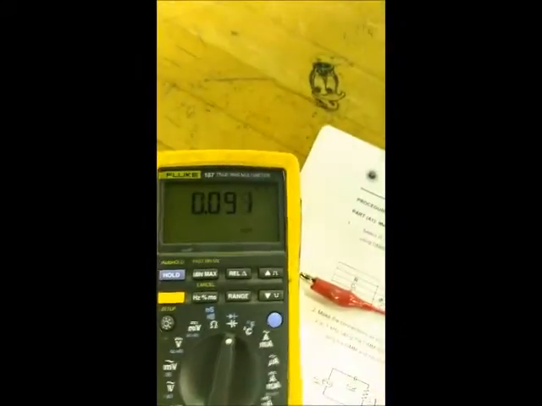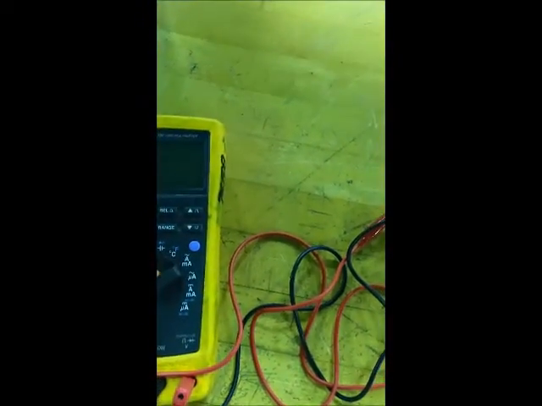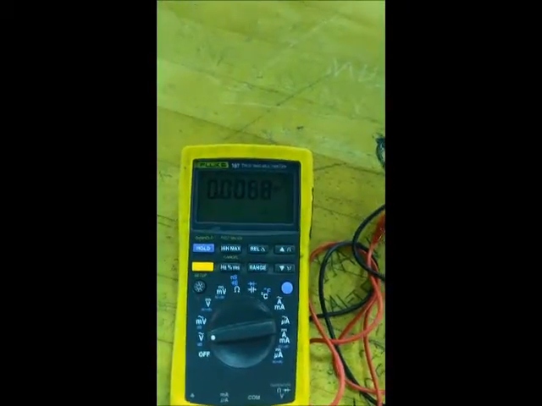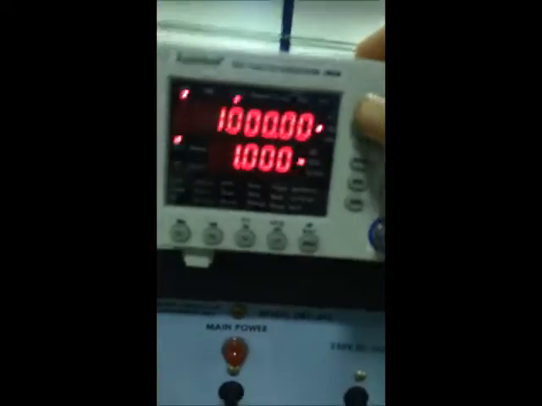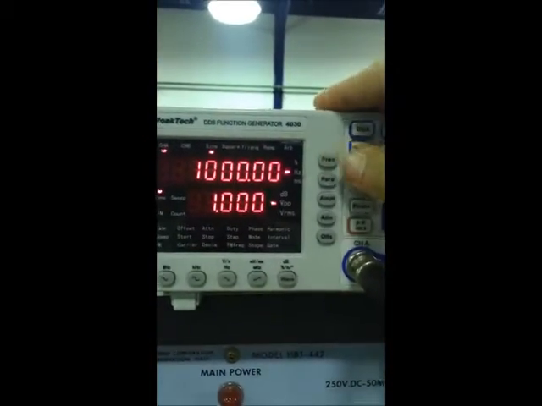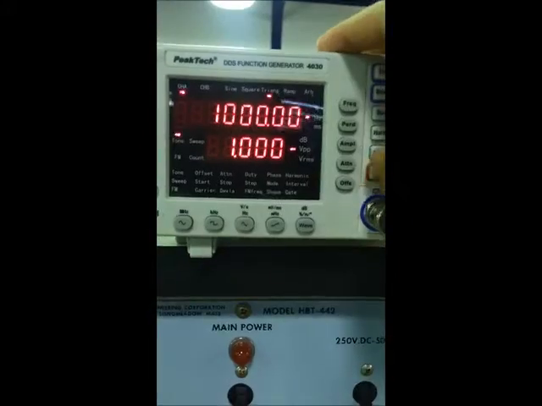Now check the measurement using the DMM. I connected the DMM with the function generator so I can measure the voltage RMS and the frequency. So I set here voltage and the frequency. So the frequency is 1000.